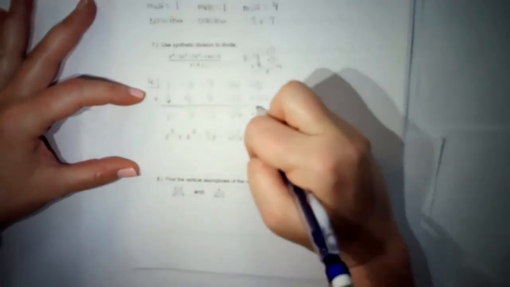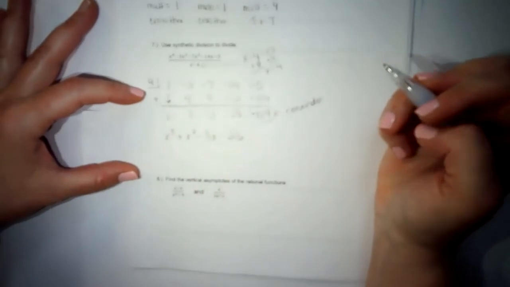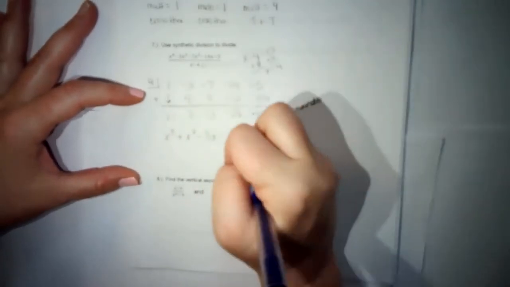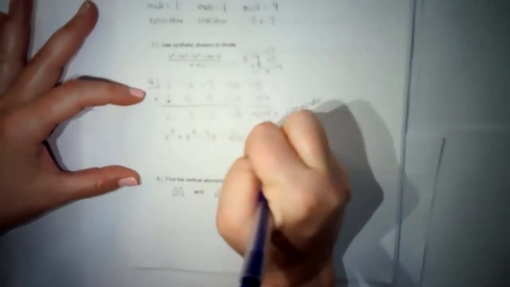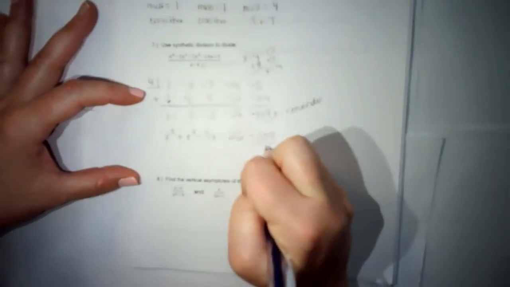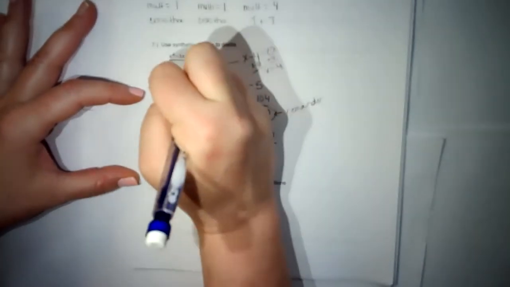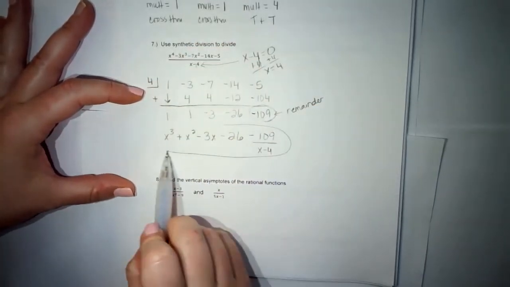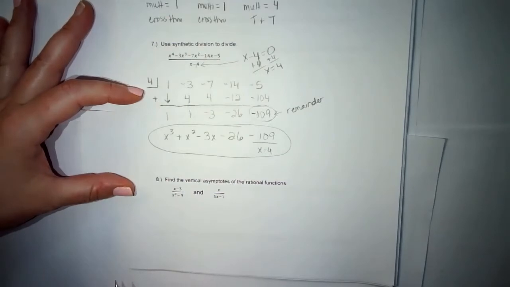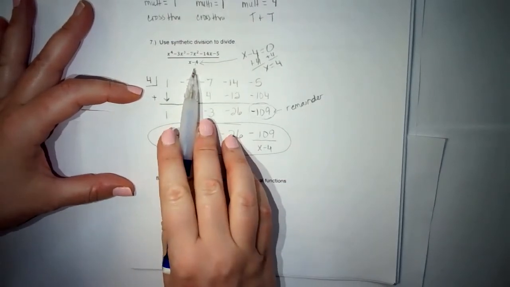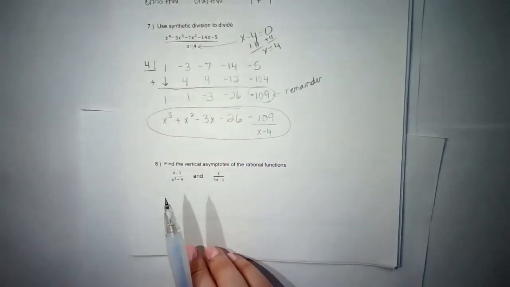And then remember, this last number is your remainder. Remember how to write it? Good. You write it out and it goes over the denominator from the beginning. And there you go. We just use this denominator as its denominator. That's it.